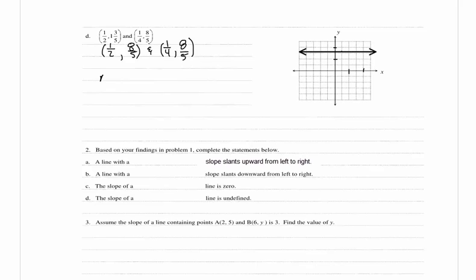So m is equal to 8/5 minus 8/5 divided by 1/4 minus 1/2, and this is equal to 0 over -1/4, which is equal to 0. So our slope is 0. And we have a horizontal line.